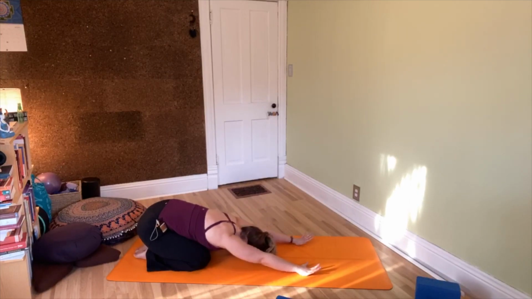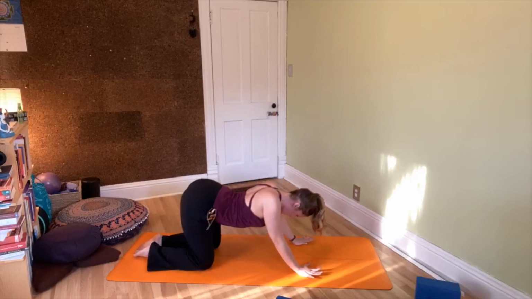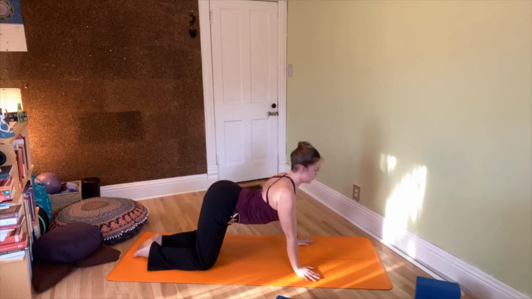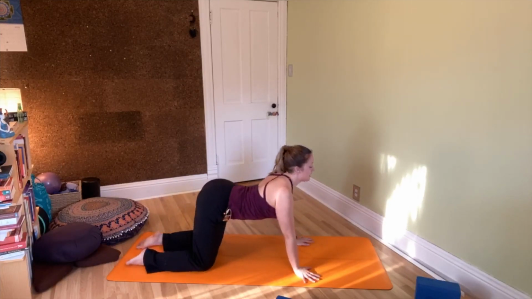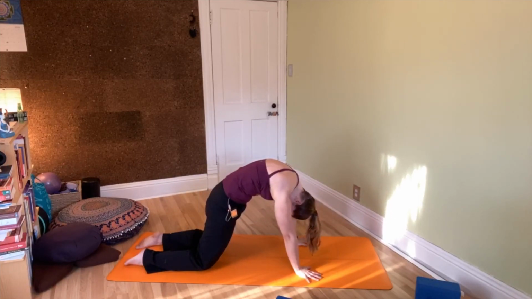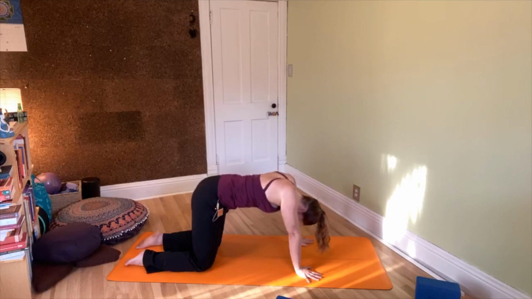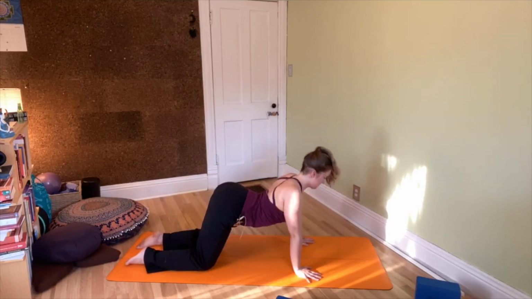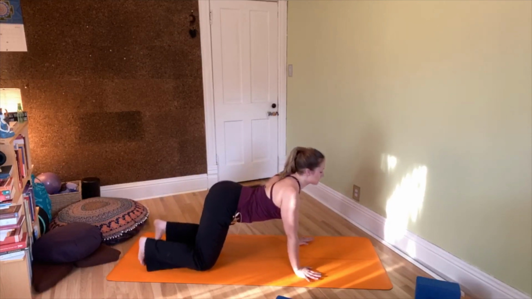Inhale, feel the chest pull forwards. Cow pose, lift the chest, shoulder blades back. Cat pose, exhale, round. Extra strength into the navel. Inhale, back to cow pose, lift the chest. Tuck the toes, back to down dog.